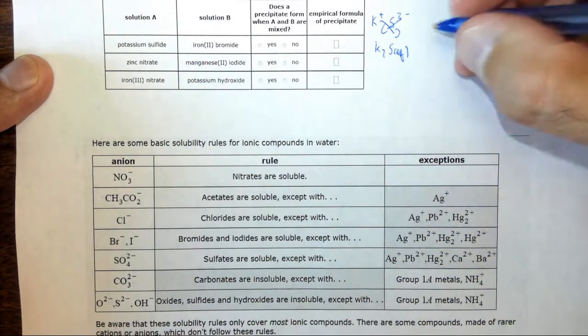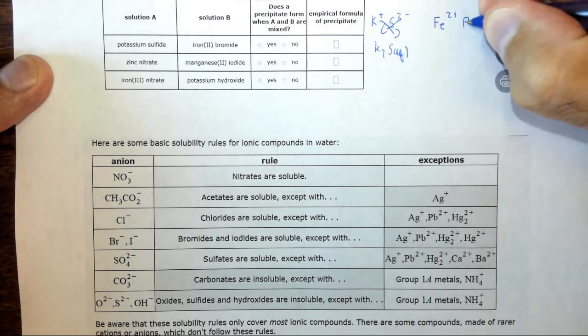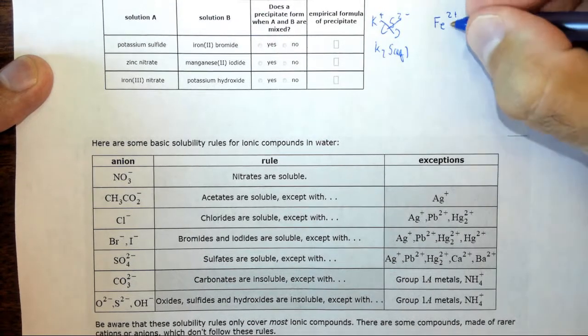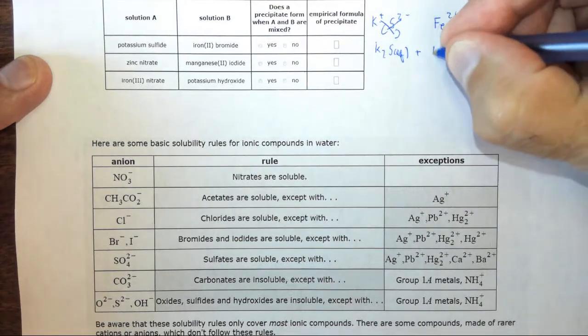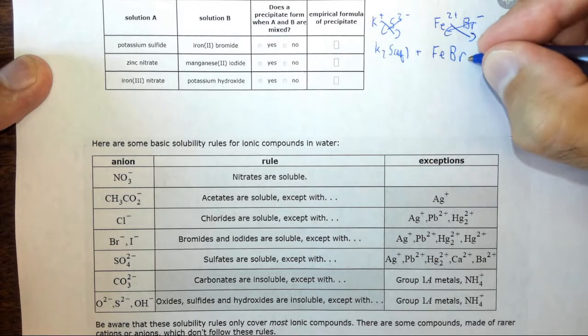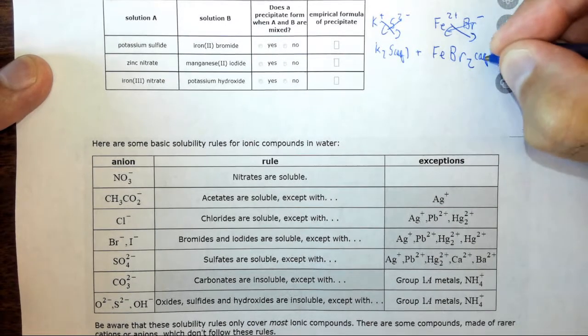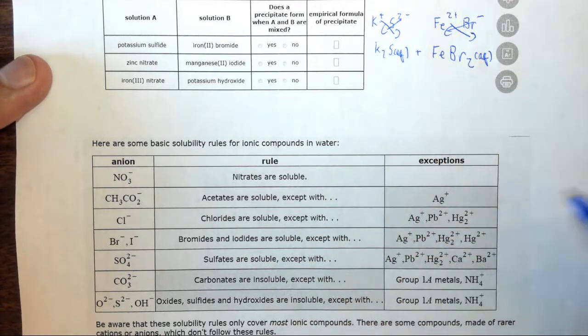Iron(II) bromide. Well, the 2 tells us the charge on iron: Fe2+. Bromine's in 7A, so bromide is just minus 1. Cross them, and we get FeBr2 aqueous. So if we mix these two compounds together, what will we get?